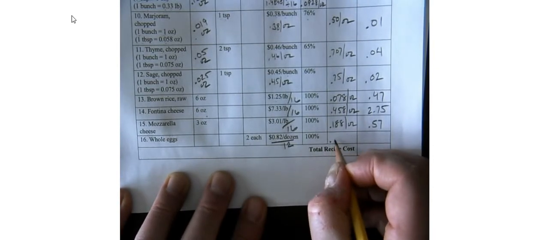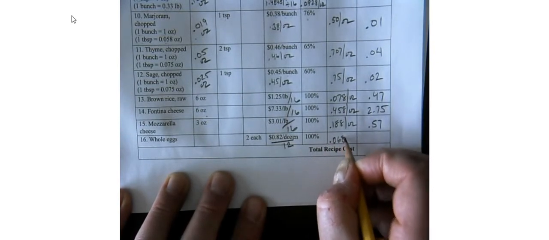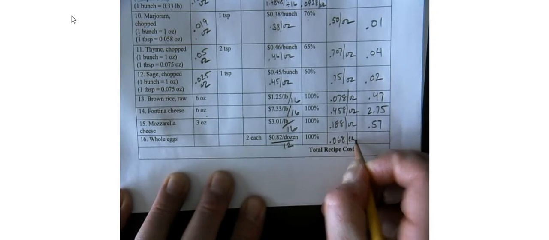All right, I've calculated, oops, I got one more. I've got eggs. Need 2 eggs. It's an each. Cost per dozen, that's also an each. It's 12 per dozen. Divide by 12 to get my cost per egg, 100% yield, 0.068 each, times 2 each, 14 cents for the eggs.